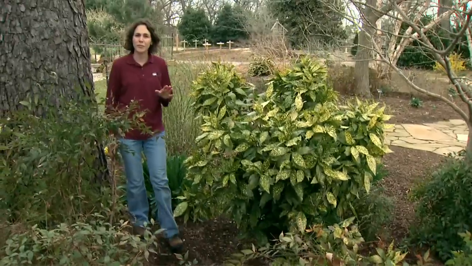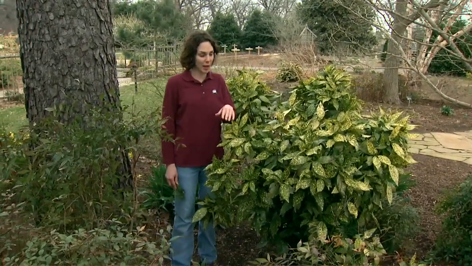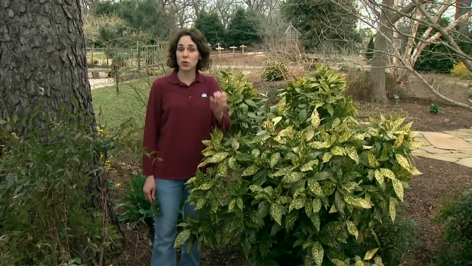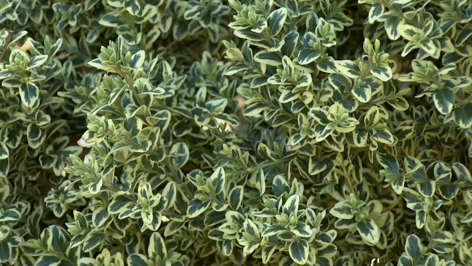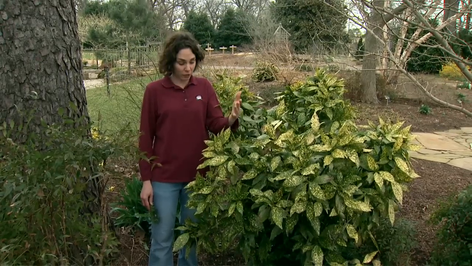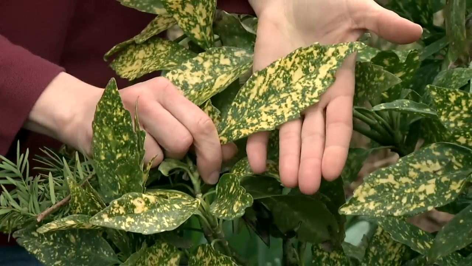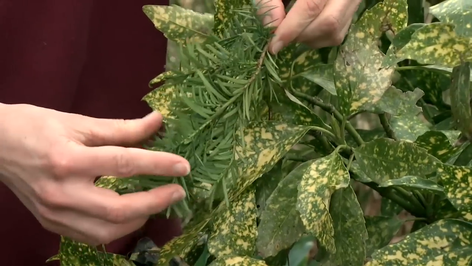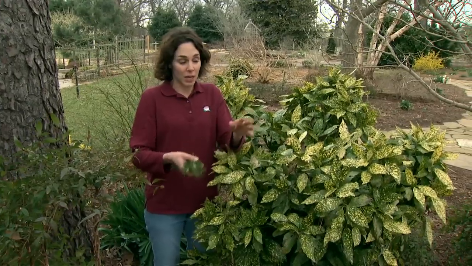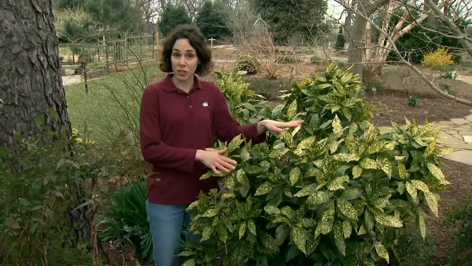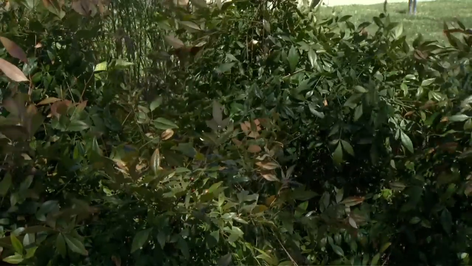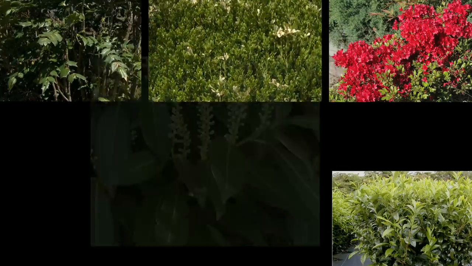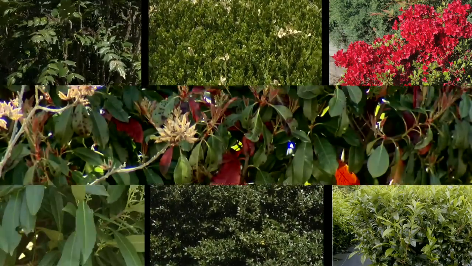The term broadleaf is somewhat misleading because it includes plants that have relatively large leaves like this gold dust aucuba, as well as those with smaller leaves like the boxwood. But the term broadleaf includes all evergreens that have relatively or comparably large leaves when we compare it to the needle-like or scale-like leaves of conifers. Broadleaf evergreens include plants such as the aucuba and nandina and the mahonia, as well as azalea, camellia, boxwood, laurel, holly, and photinia.